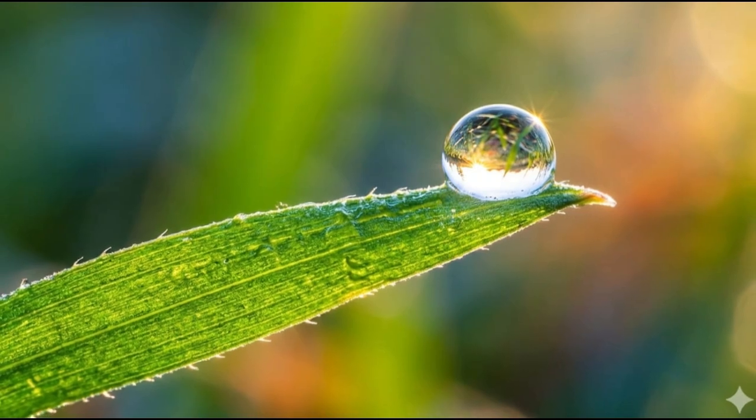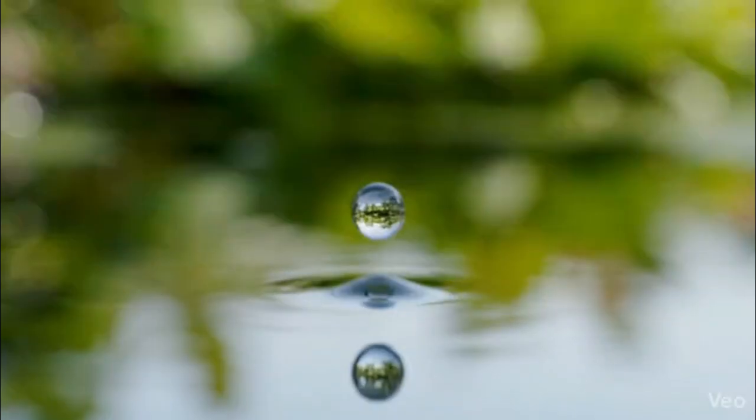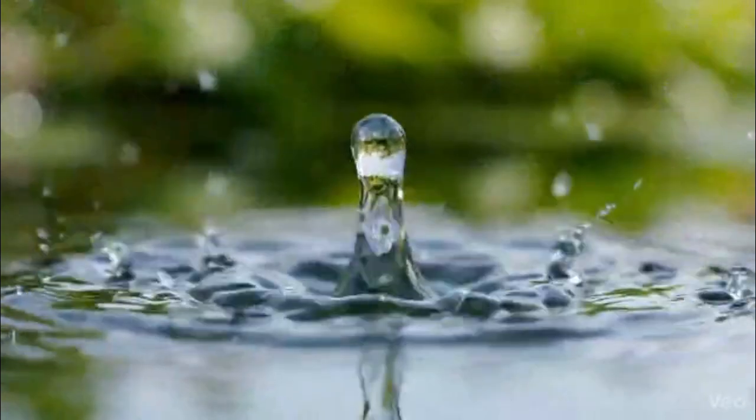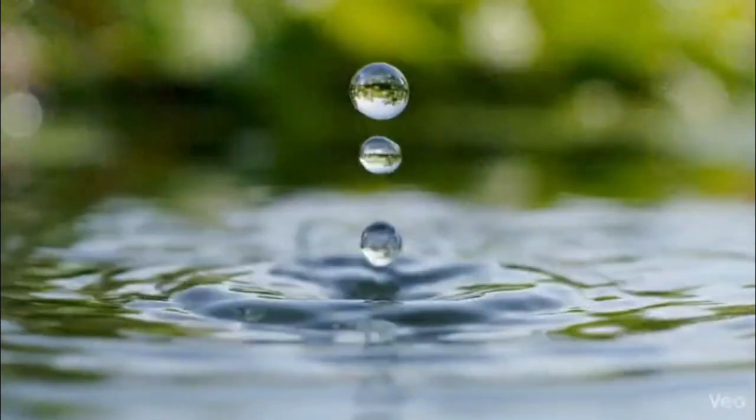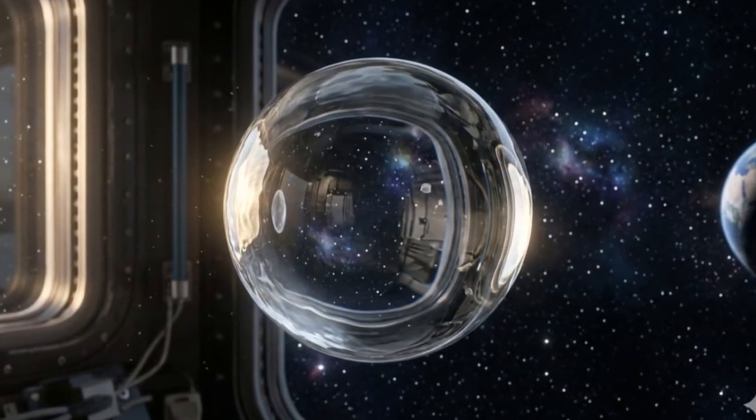Hey there! Have you ever stopped and just really looked at a single drop of water? I mean, it's something we see every single day, right? But have you ever actually wondered why it's always round? Well, let's dive into the fascinating science behind this simple, everyday thing.